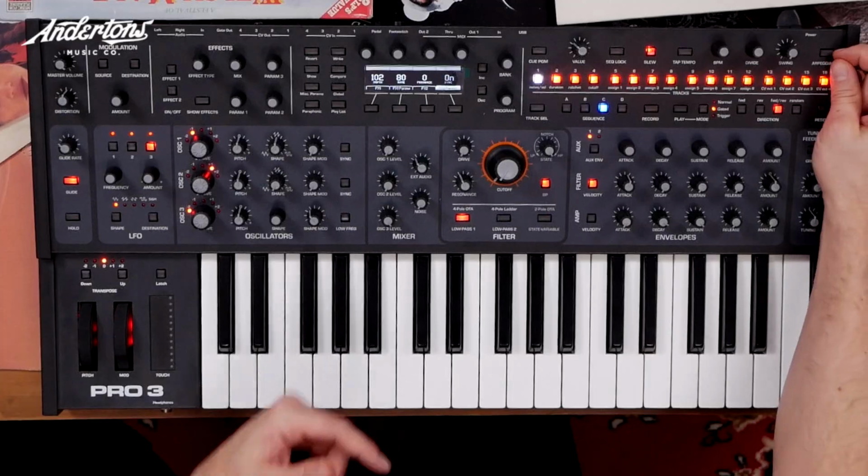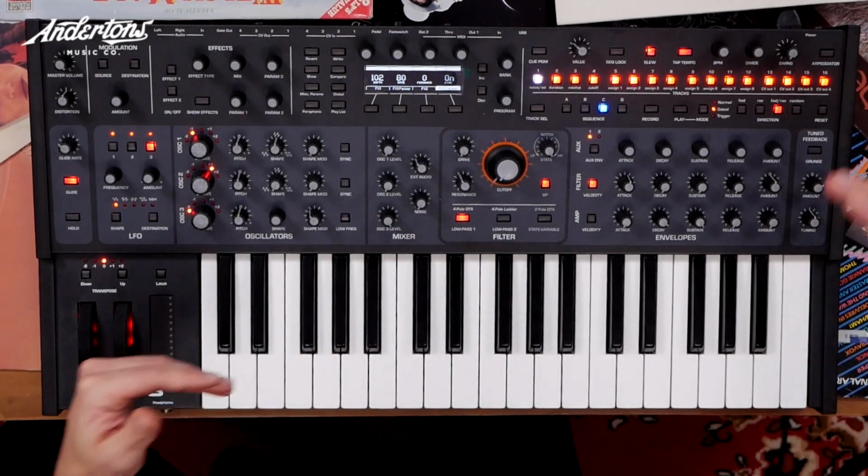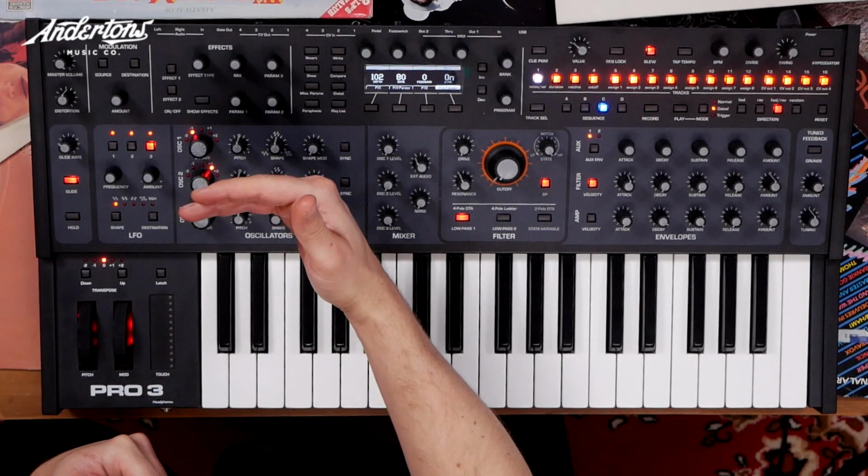You've got a sequencer. You've got loads of filters. You've got loads of oscillator options, a mad mod matrix. Also, it's got aftertouch as well. If I can show that off on a patch. Oh, let's see if we find one.